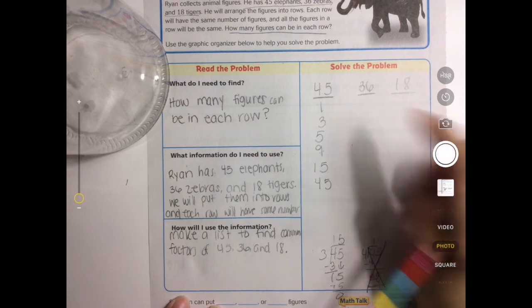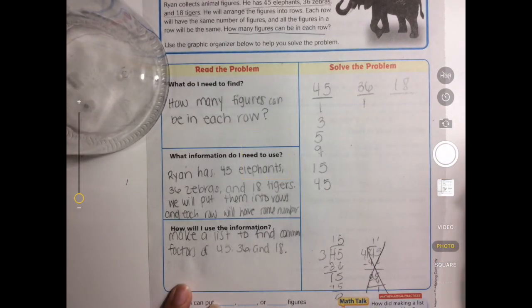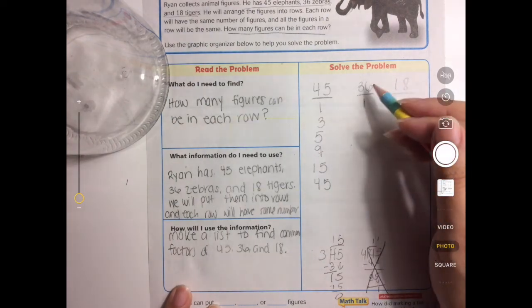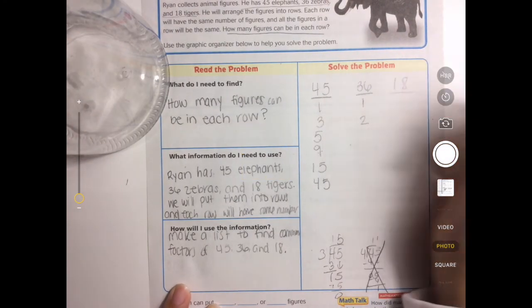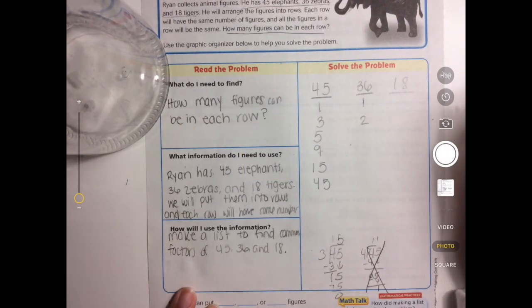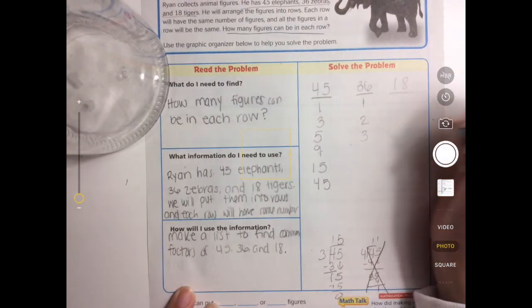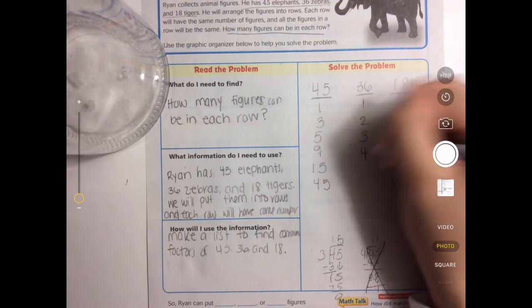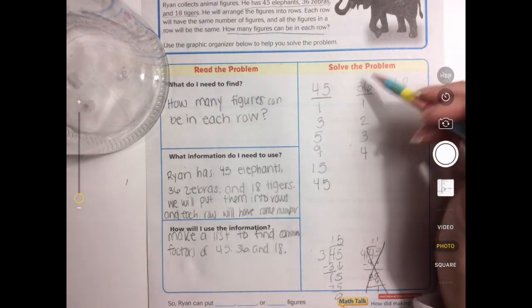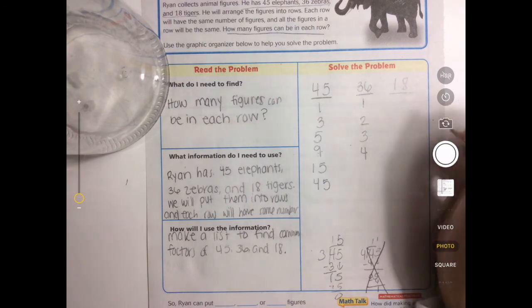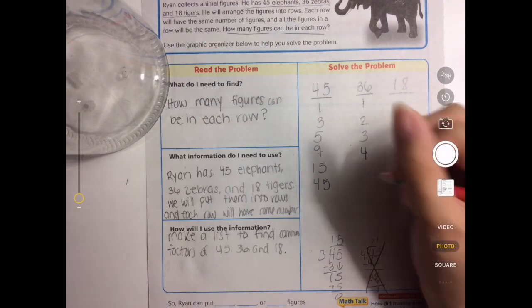Let's move on to 36. Our first one will be 1. Our next number is 2. Does 2 go into 36? It's an even number, so yes. What about 3? Yep, 3 times 12. What about 4? Yep, 4 times 9. What about 5? It does not end in 5 or 0, so nope. What about 6? Yep, 6 times 6.